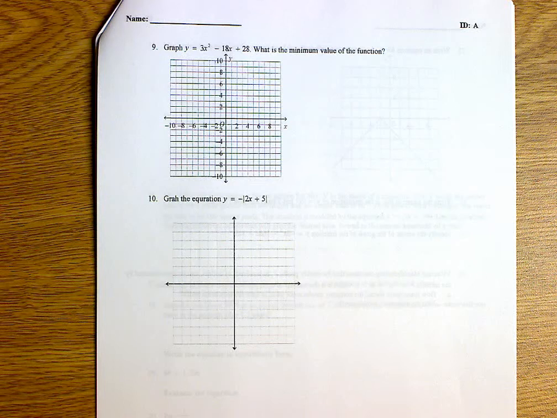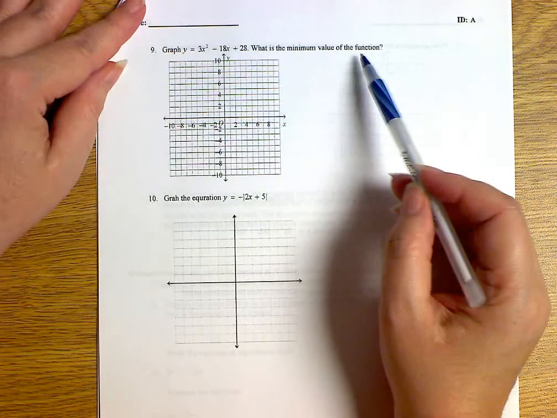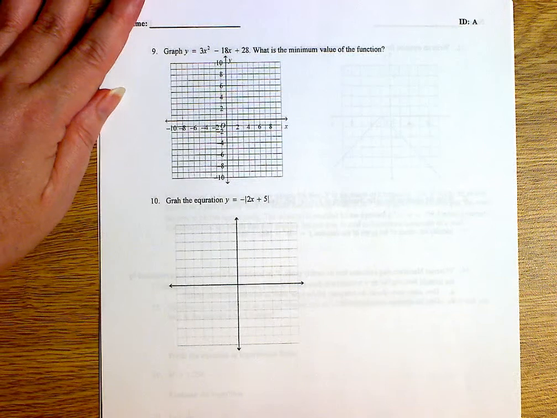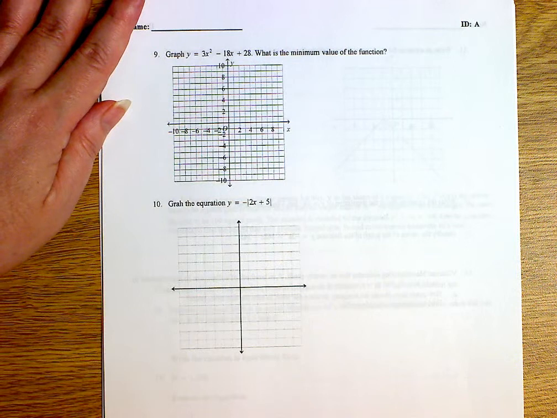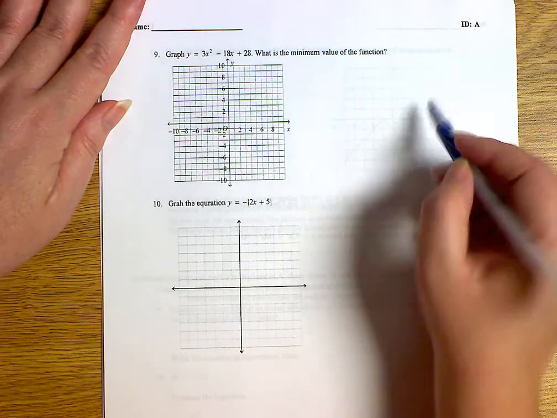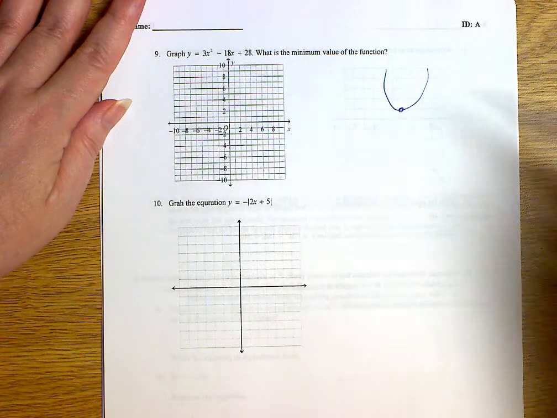All right. So number 9 on page 5. It says, what is the minimum value of the function? What is the minimum value of a function? Does anybody know what it's called? What is the lowest point on that graph? What is that called? The vertex.